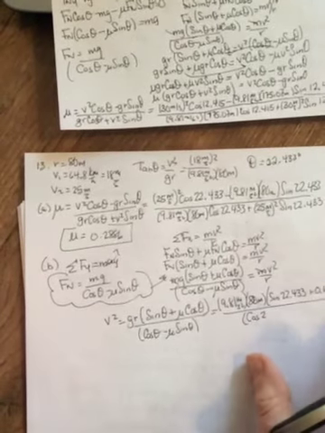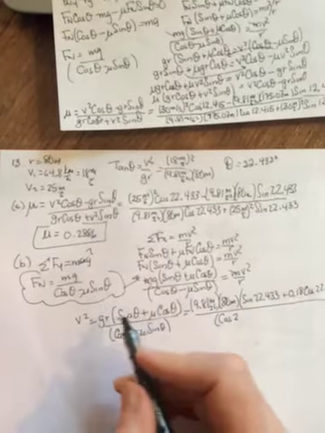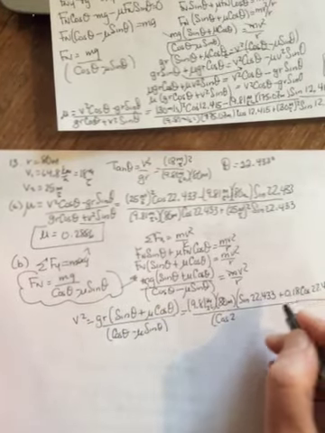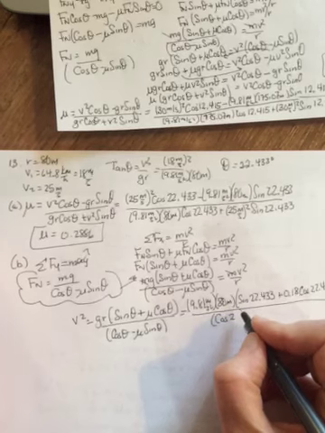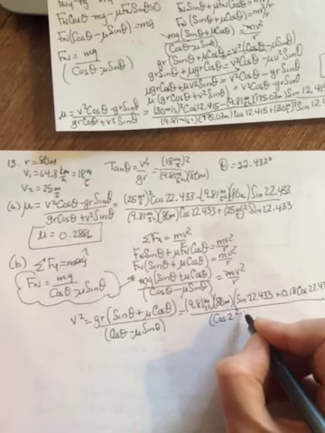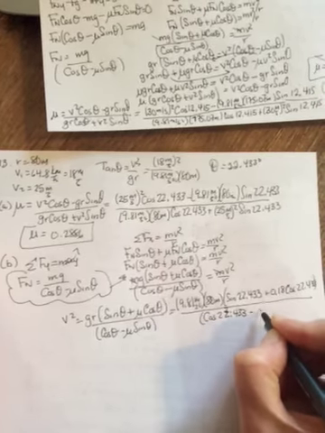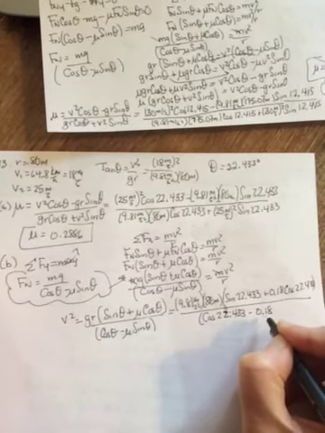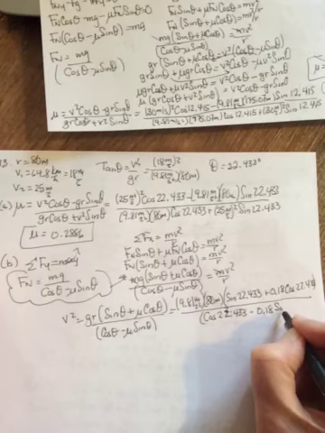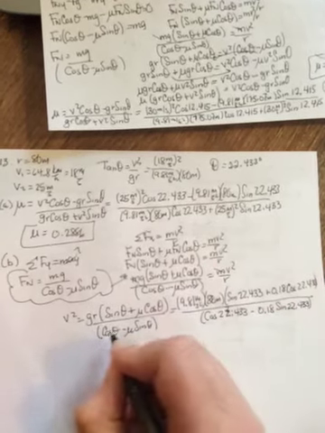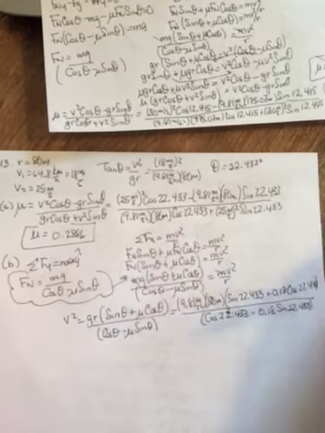Okay, finishing up number 13b, we were just filling in our numbers for v squared. So we already had the top filled in. We were about to do cos of 22.433 minus 0.18 times the sine of 22.433. And then remember that's going to be v squared.